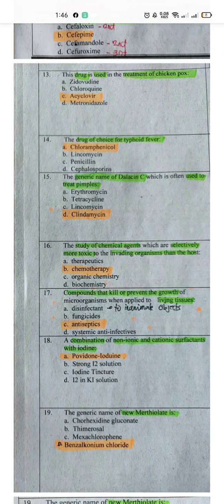Number 14, the drug of choice for typhoid fever. The drug of choice for typhoid fever is your chloramphenicol. So, chloramphenicol is not only against bacteria but also against rickettsia. So, it is the drug of choice for typhoid fever and also used in the treatment against rickettsia organisms.